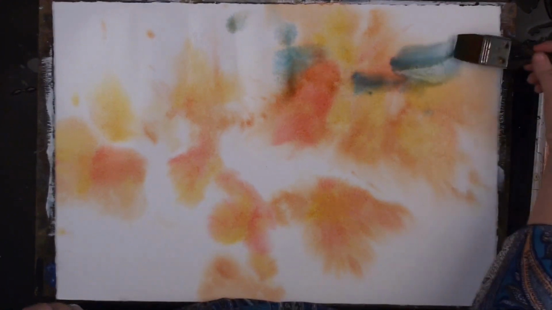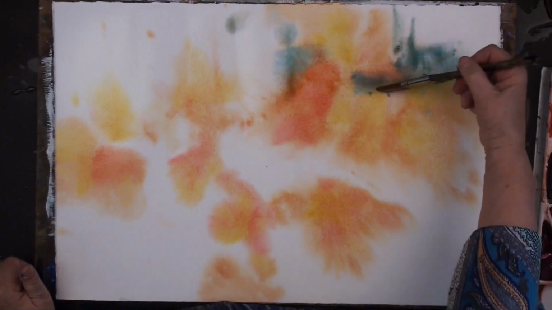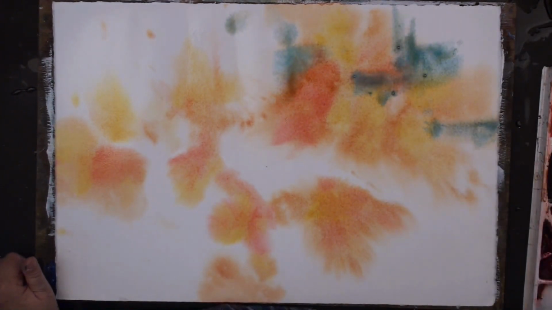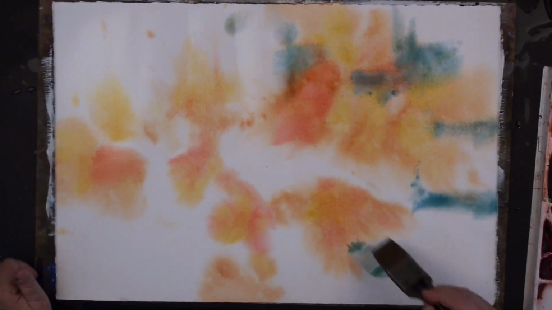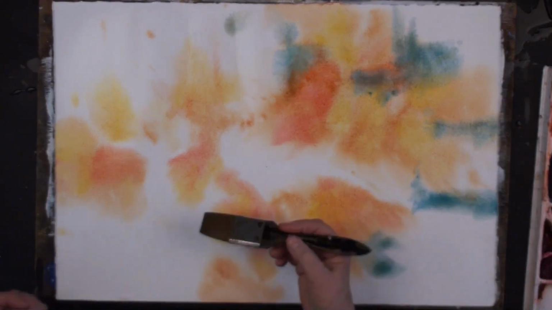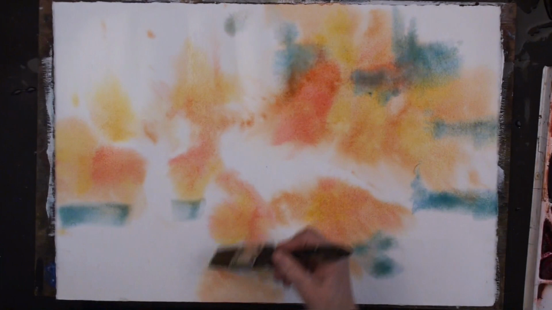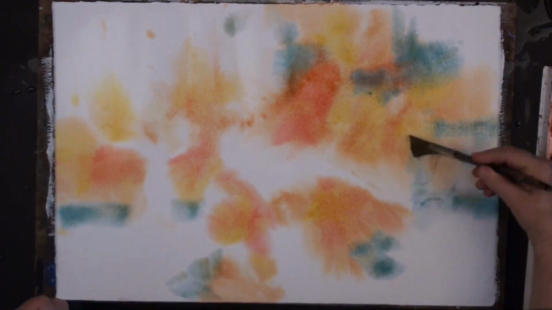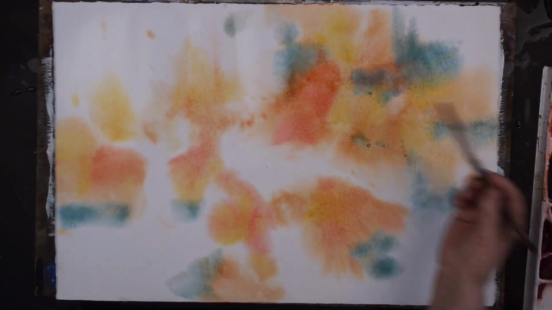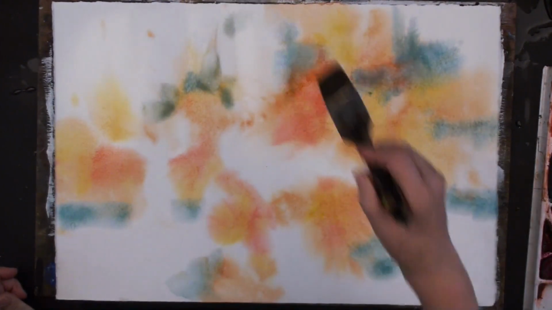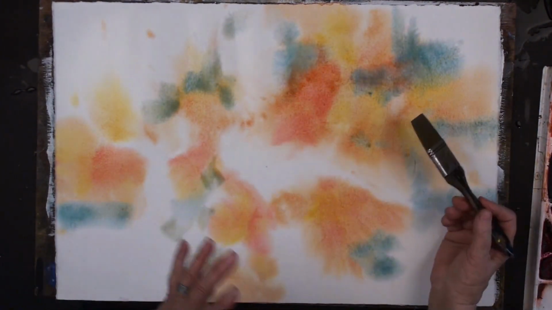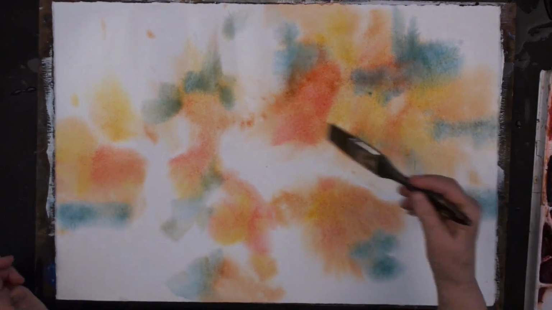This is pure blue, but they're going to turn gray, and that's okay. We want that to happen. See, if I put it on a white area, I can still get blue. But if I allow it to go into this other area, I'm going to get some lovely grays. So I really like to get the warm, cool thing going.